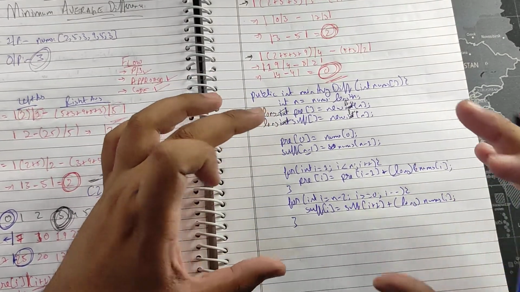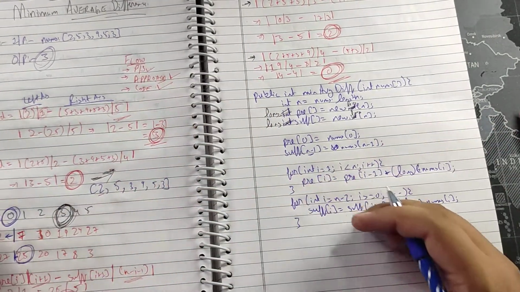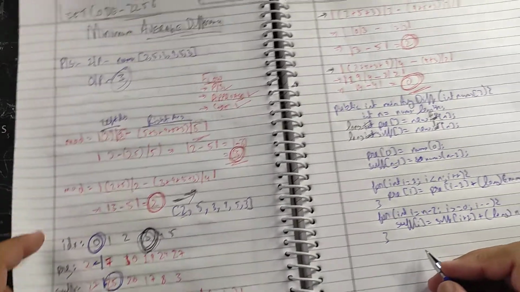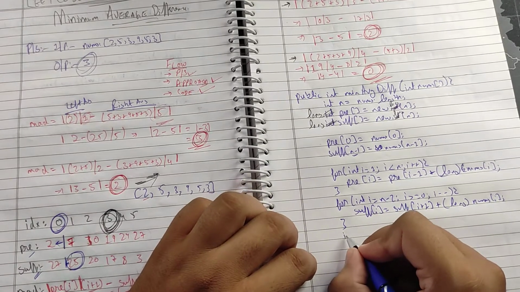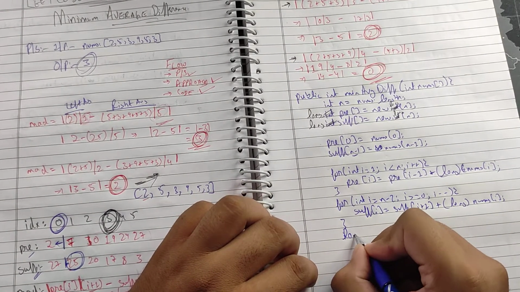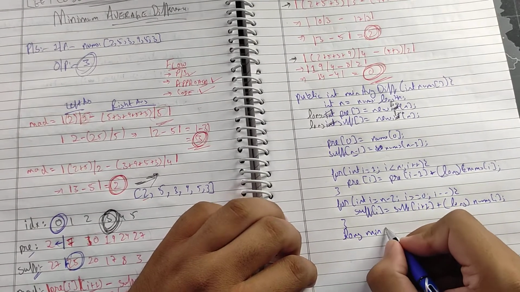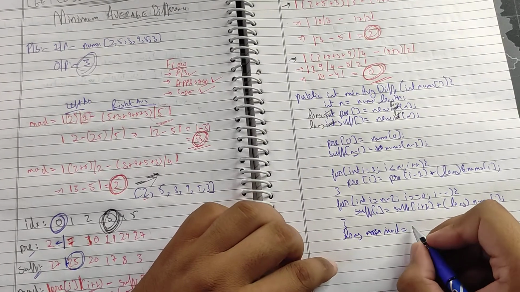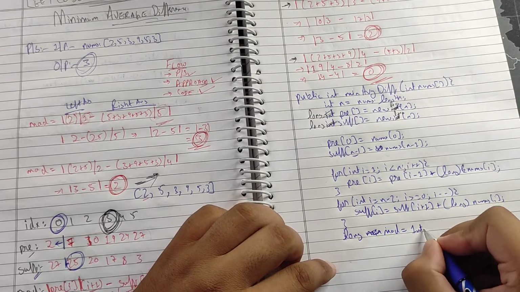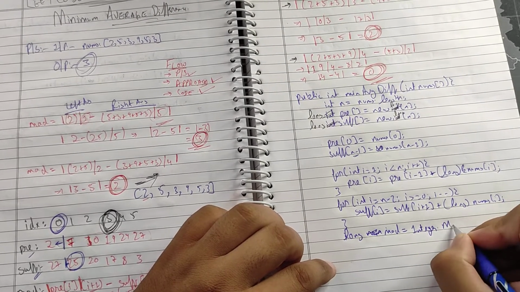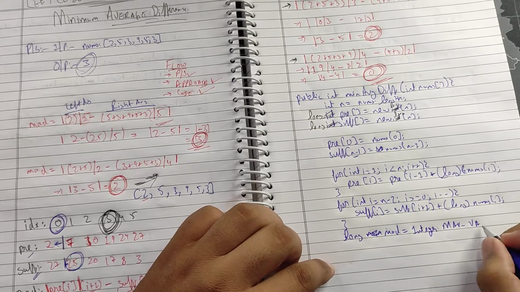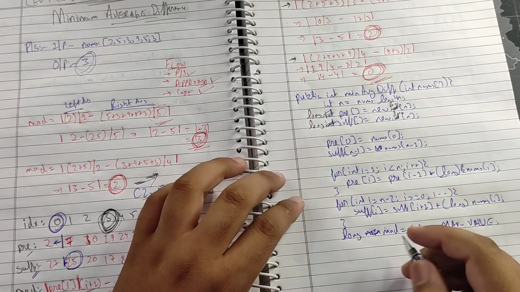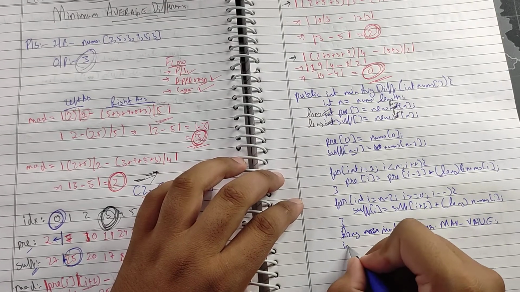Now our final job is this: we have the prefix, we have the suffix, and now we have to get our minimum average difference. For that, first of all, I will create a long minimum, let me call it simply mad, for minimum average difference, and initially we give it Integer.MAX_VALUE, the largest value we could start with.